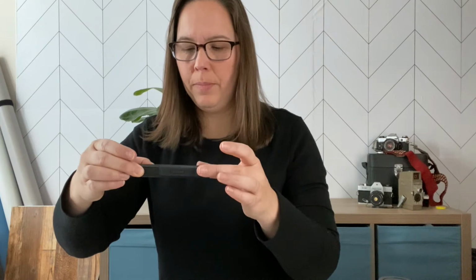If you've already gone through the steps of setting up the Camera Connect app on your phone, I typically have to trigger the connection every time I turn the camera on. Right now it says Wi-Fi is off. If it was on, I would know because it would be blinking, but it's still, so I know it's off.